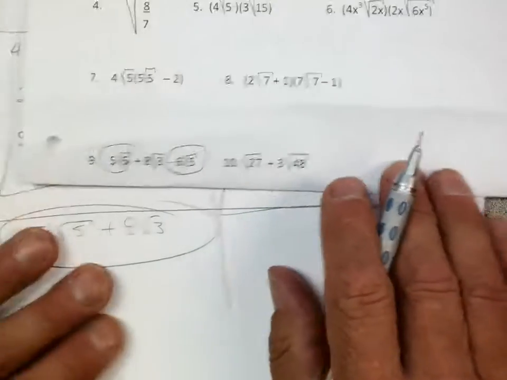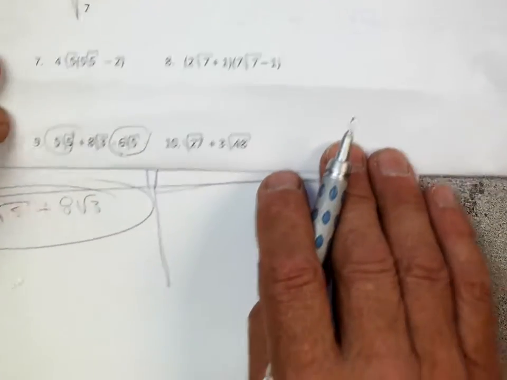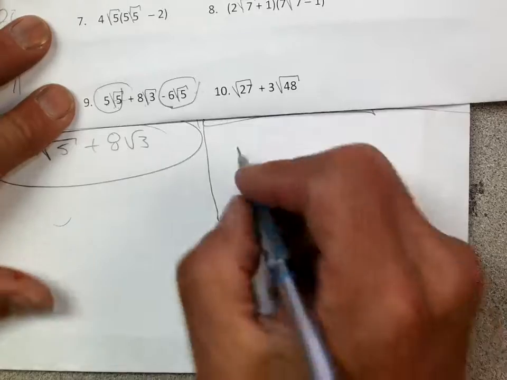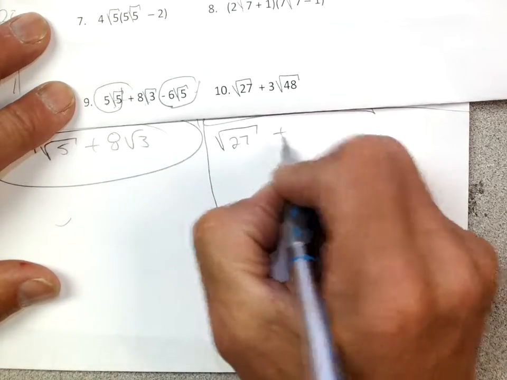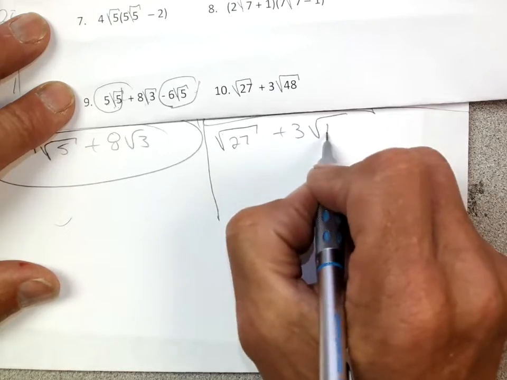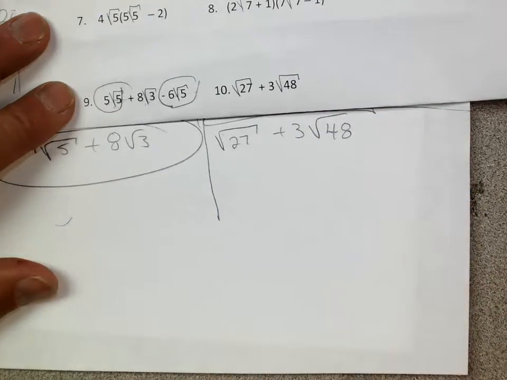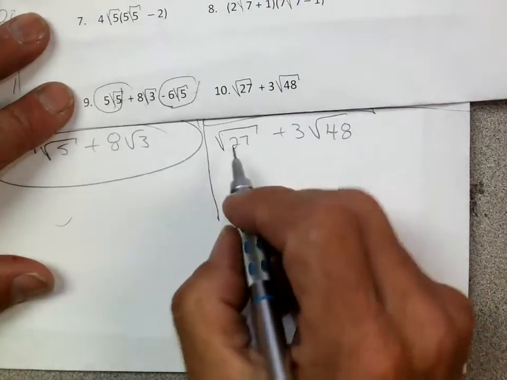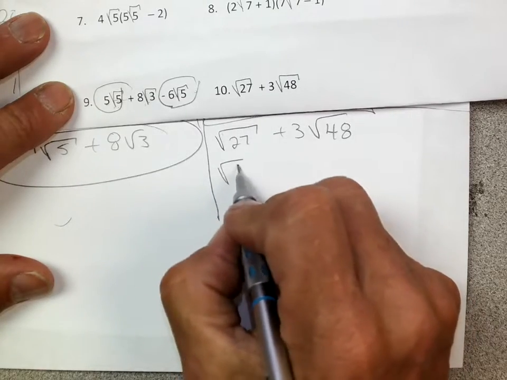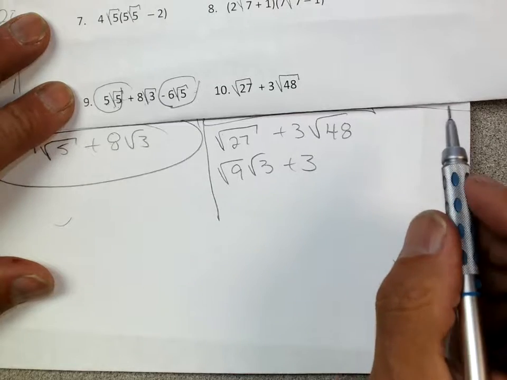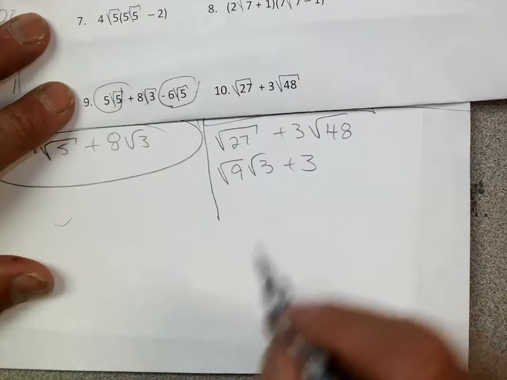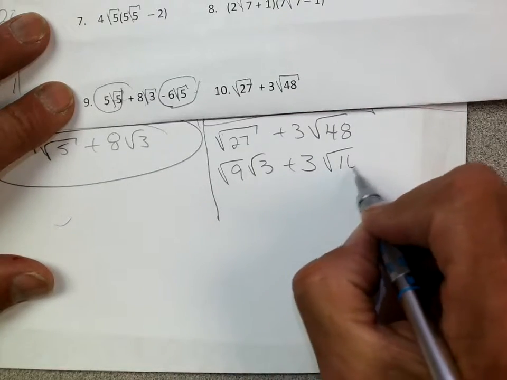And 10's a little bit different because it looks like you can't add them, but you really will be able to once we reduce them. So on number 10, we've got a square root of 27 plus 3 square roots of 48. Okay, so if I reduce these, maybe I can add them. So 27, how about 9 and 3? 48, you're probably not going to know this one, but 16 and 3 is the best combination. 16 and 3 is faster.